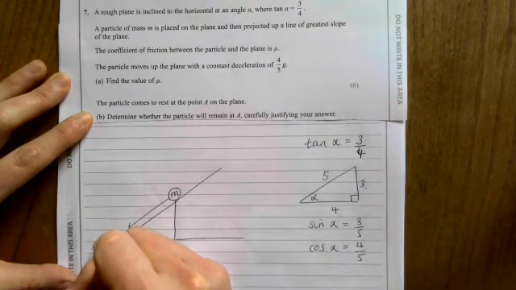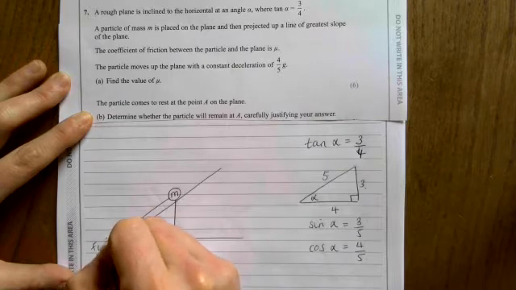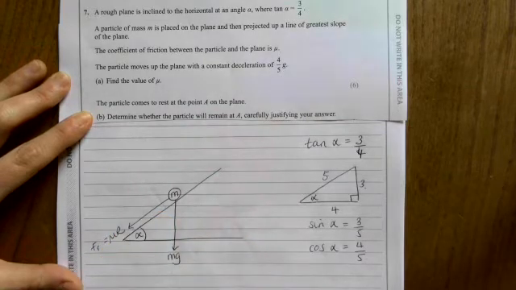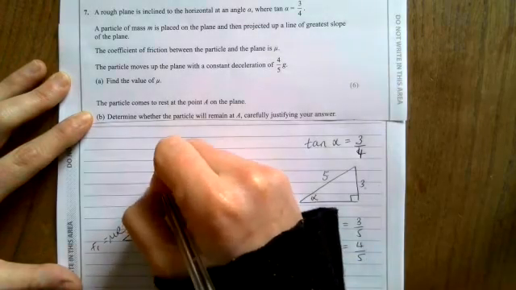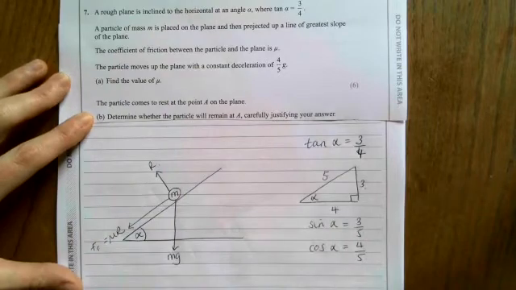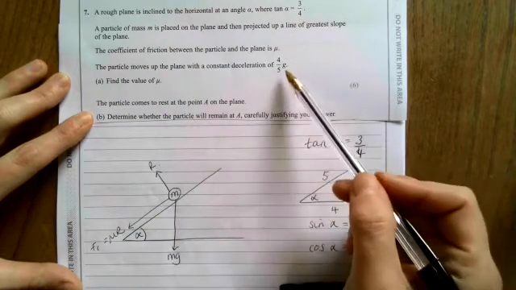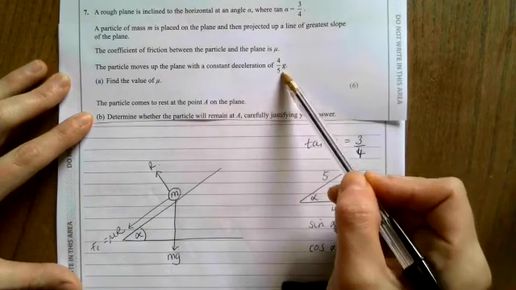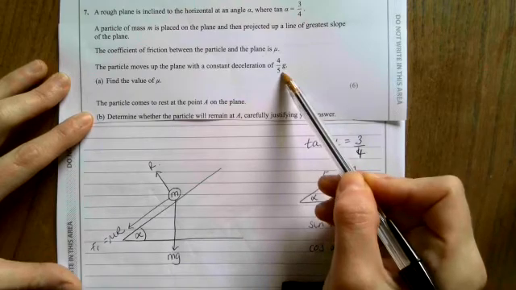So friction is going to be mu R. There's also a normal reaction between the plane and the particle. And the deceleration of the particle is 4/5 g.